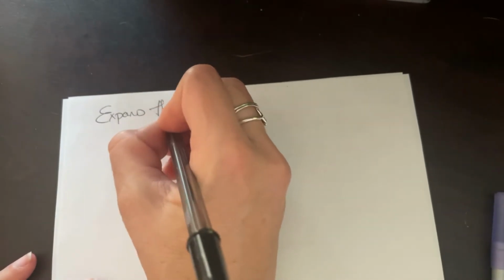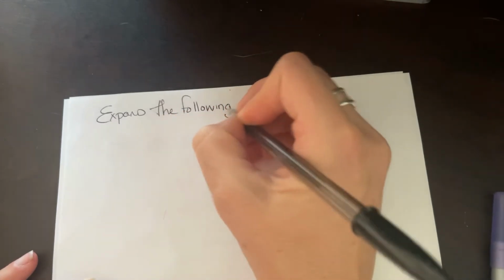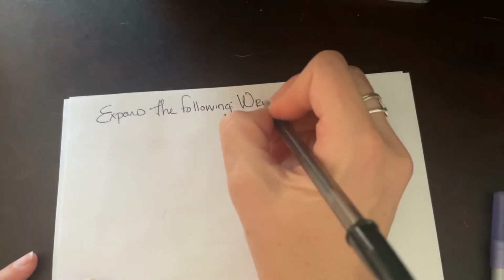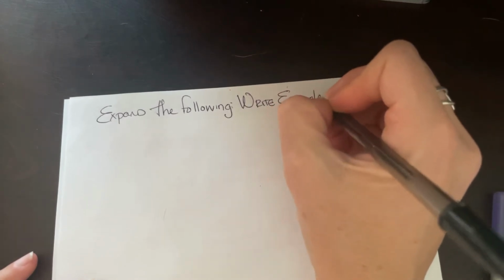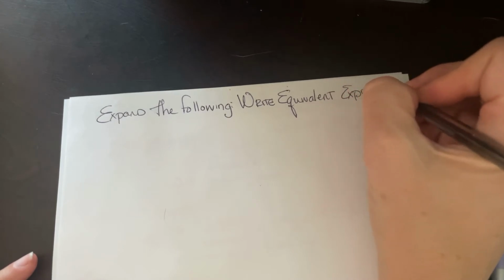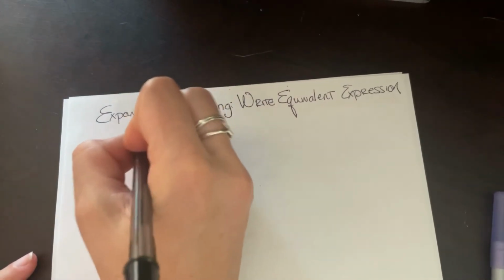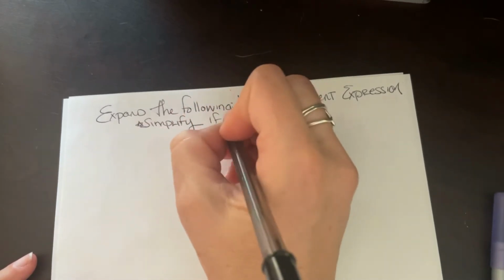It's going to say expand the following. Or it could say write an equivalent expression. And then I'm going to write this, simplify if needed. And again, that'll make sense in a moment.